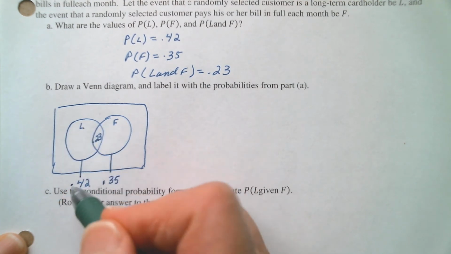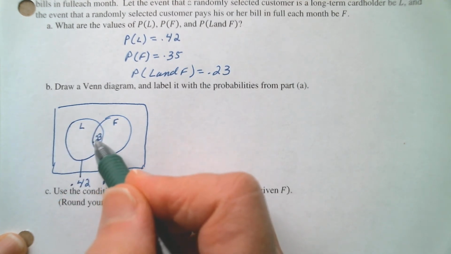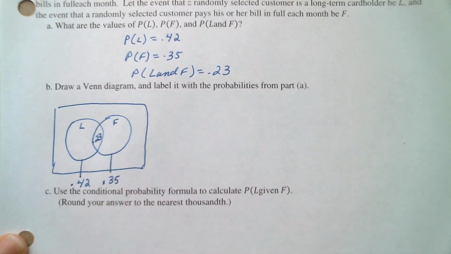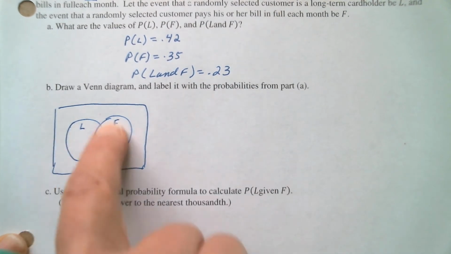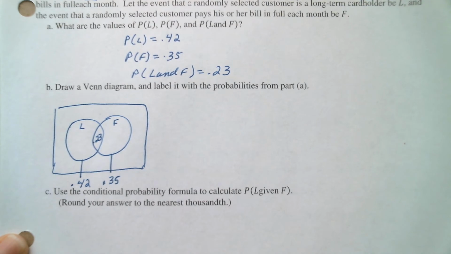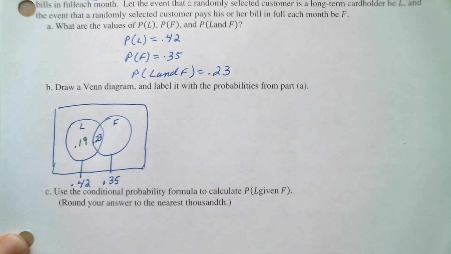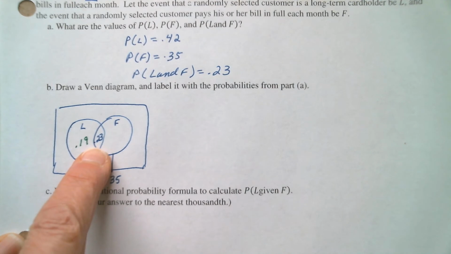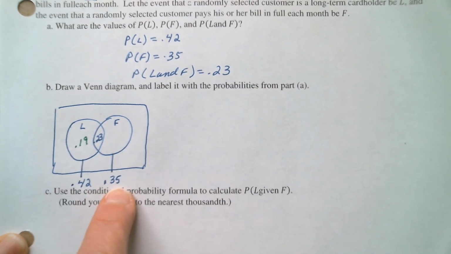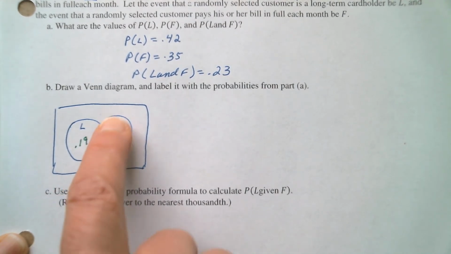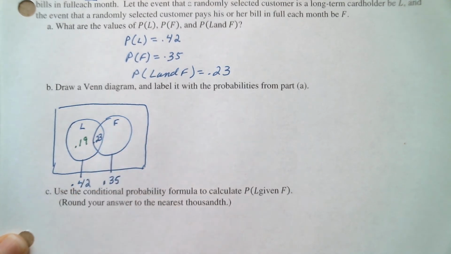If all of L is 0.42 and this piece of it is 0.23, then if I take 0.42 minus 0.23, that leaves me with 0.19 for that portion. And if all of F is 0.35 and this portion's 0.23, then 0.35 minus 0.23 would leave us with this portion here, which is 0.12.